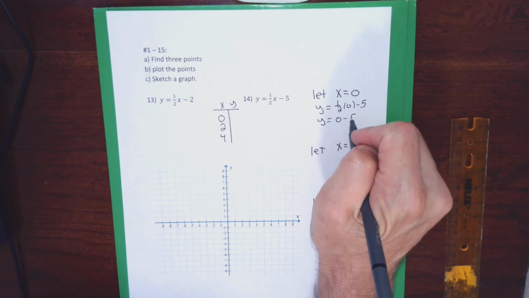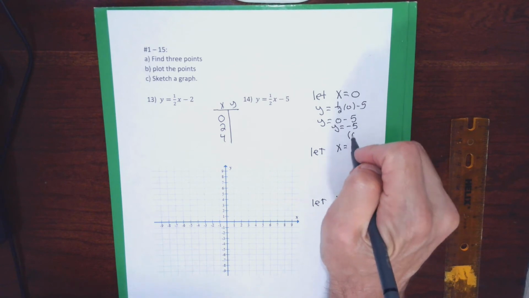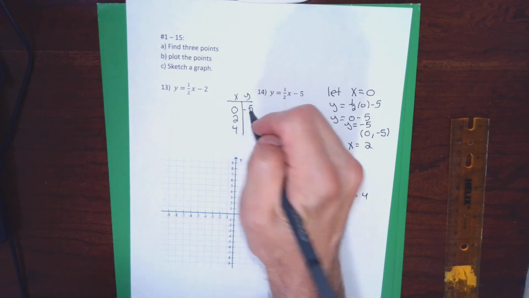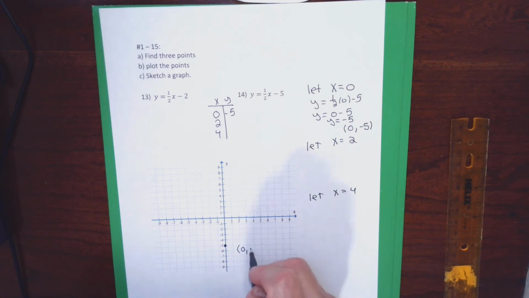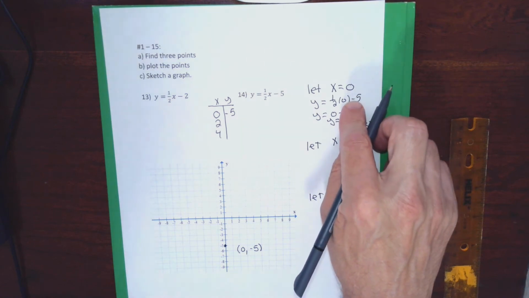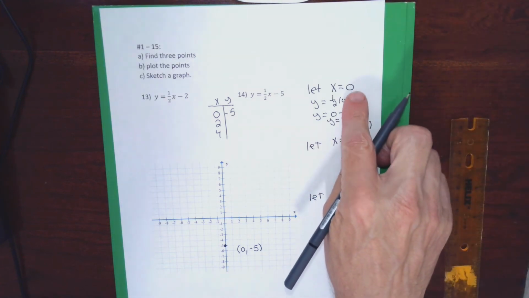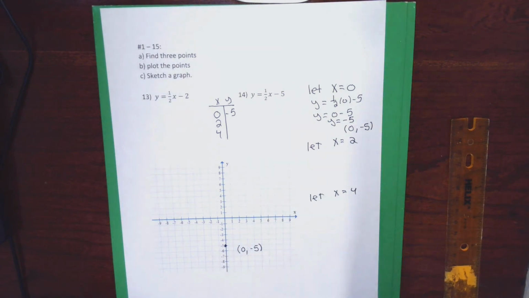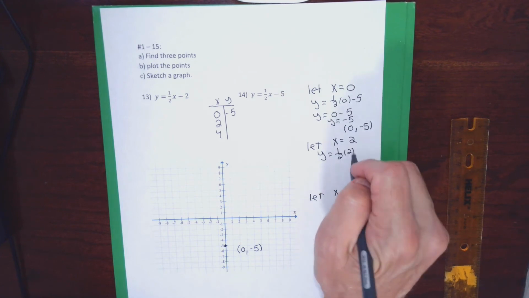If I plugged in 0 for y, the algebra would be ugly, or uglier than I care to do. The algebra here gave me y equal to -5. I started off with x equals 0, so that point, I would call a y-intercept. It's on the y-axis, the point 0, -5. Always, if you pick a letter and plug a 0 in for that variable, it will graph on the opposite axis. So plugging in 0 for x gives me a point on the y-axis. It's called a y-intercept. Now I'm going to plug in 2, get y equals 1/2 times 2 minus 5.